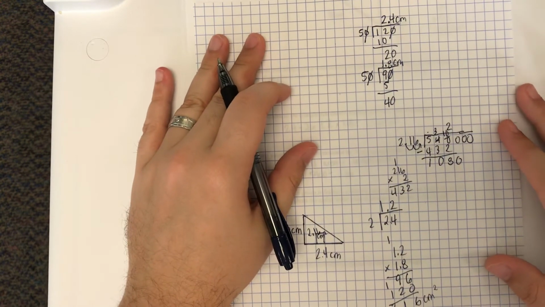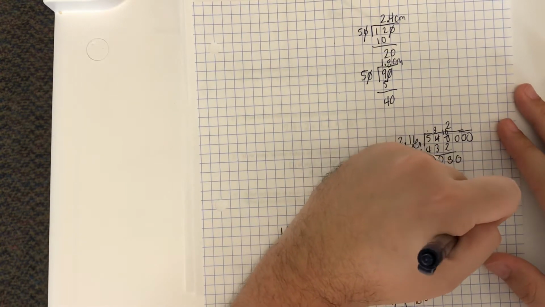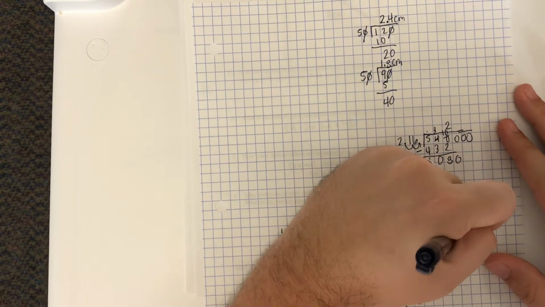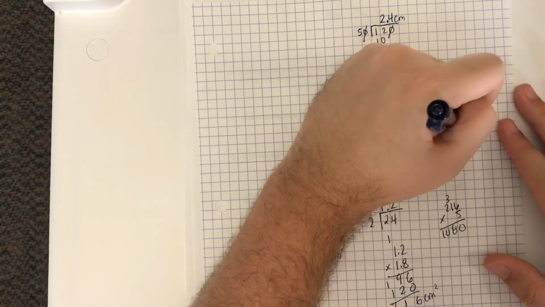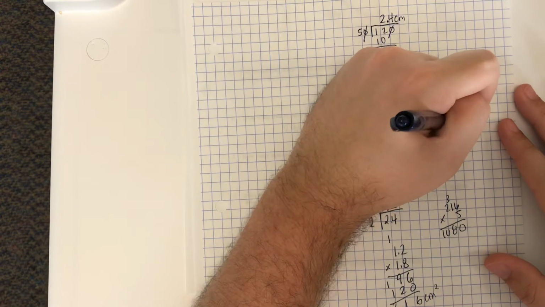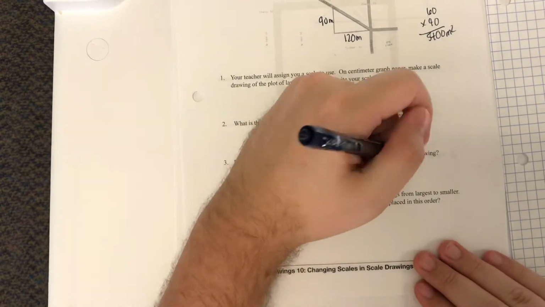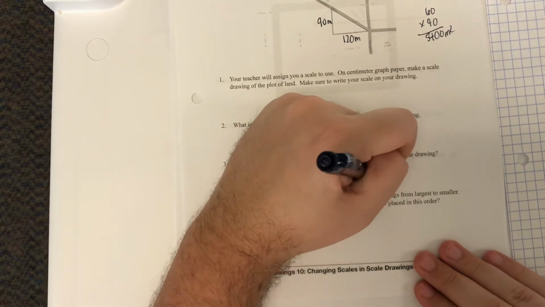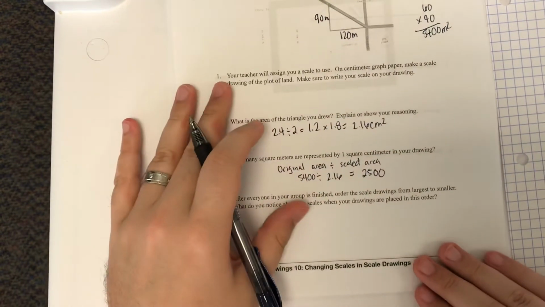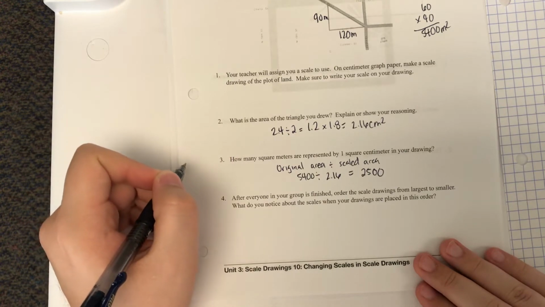And then from there, I'm going to try 5, 216 times 5, 30, 8, 10. And I'm going to add my zeros after that. So I brought this 0 down, so I have 2 zeros left. So it is 2,500 times larger.